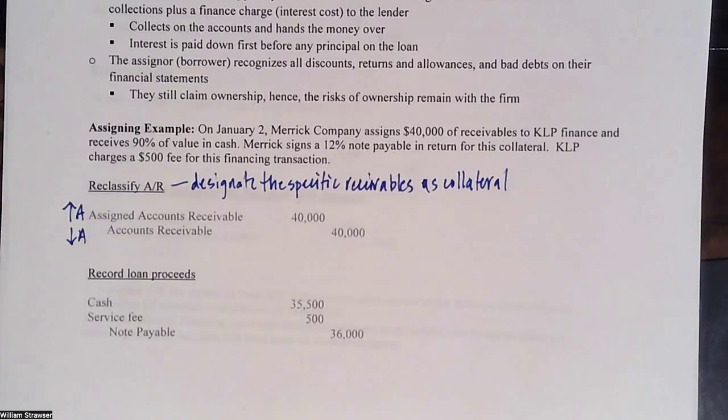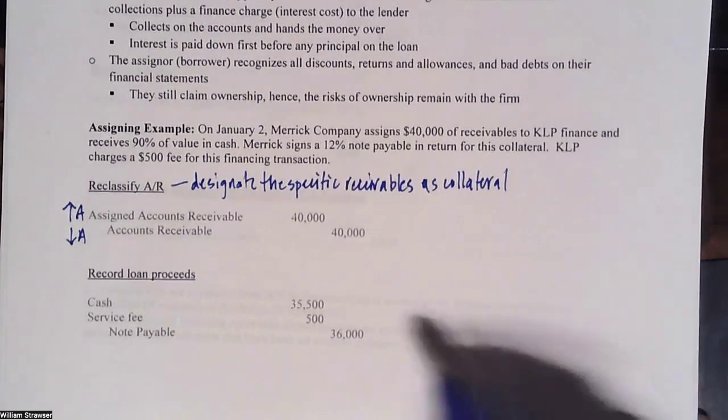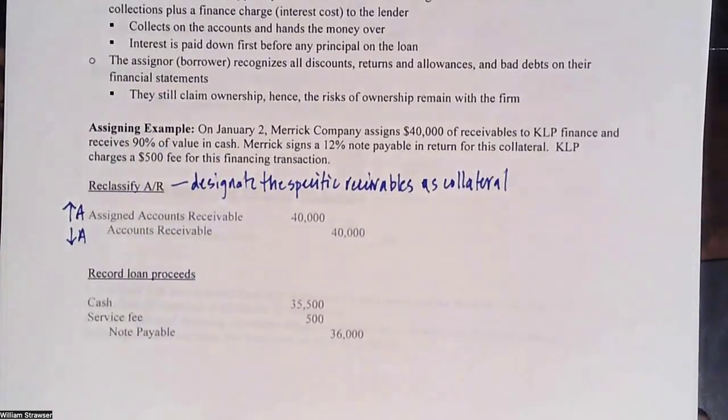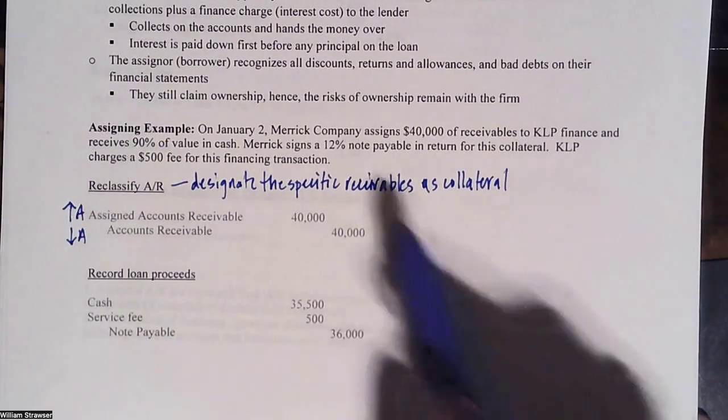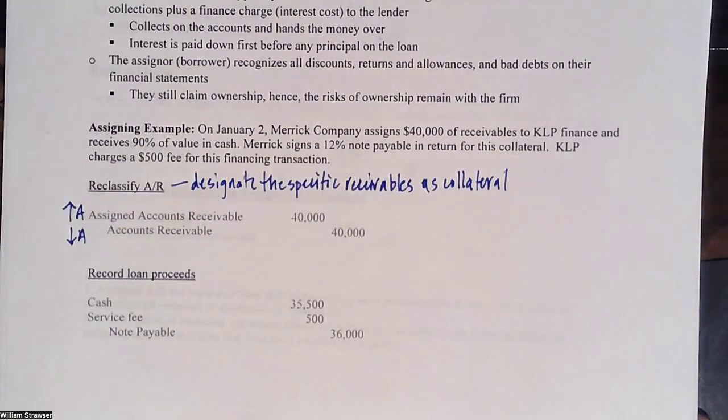Why are they not giving me the full amount of these receivables? Because they know that receivables can have discounts associated with them. There can be returns associated with receivables, and there can be bad debt or credit losses associated with these receivables. So they will never give us the full value of cash. They're protecting themselves a little bit.